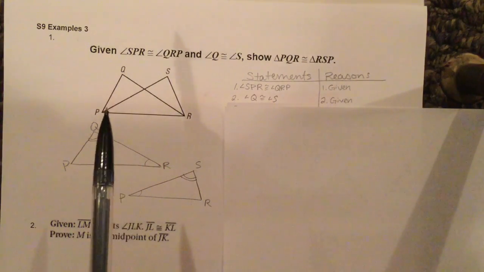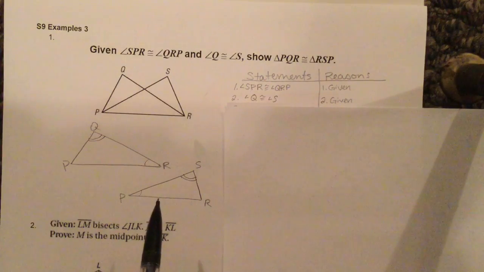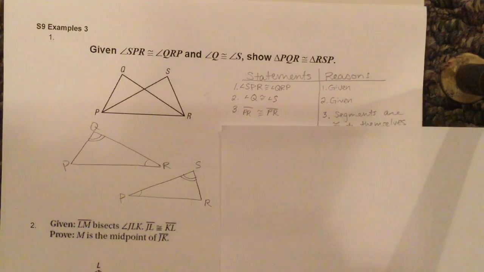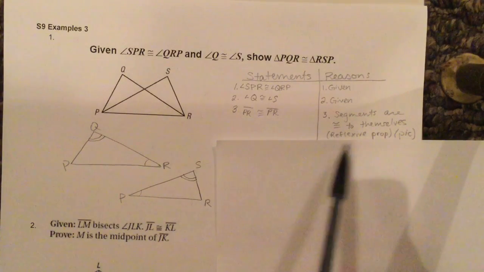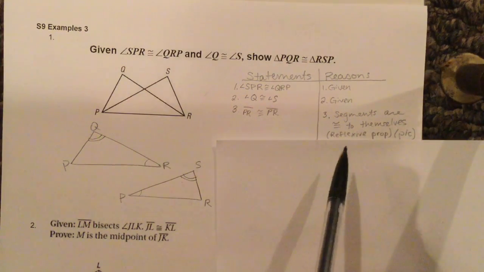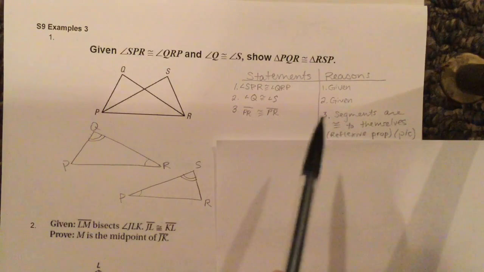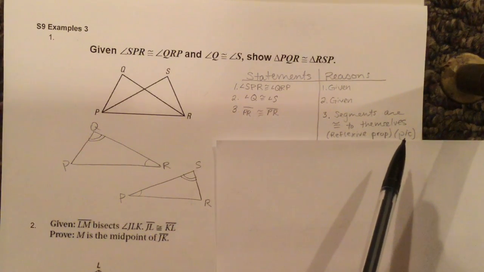I see in my picture that PR is on both triangles. Again, I see that here and here. So I can say that as one of my statements. Segment PR is congruent to segment PR. Okay, my reason being that segments are congruent to themselves. That's the reflexive property. If you remember from the notes you already wrote down, reflexive property means segments are congruent to themselves, or angles are congruent to themselves. My reason here, or where I got that from, is the picture.